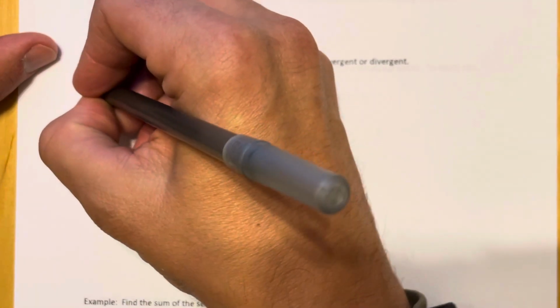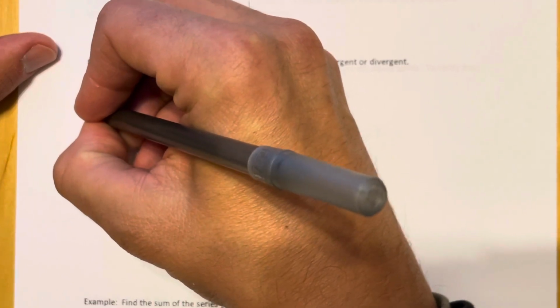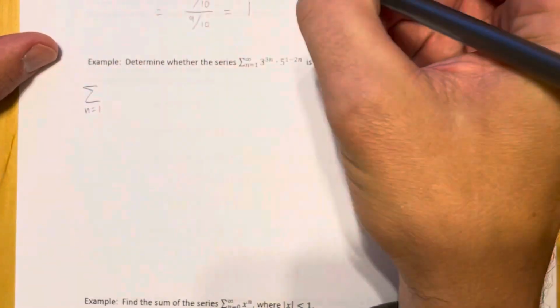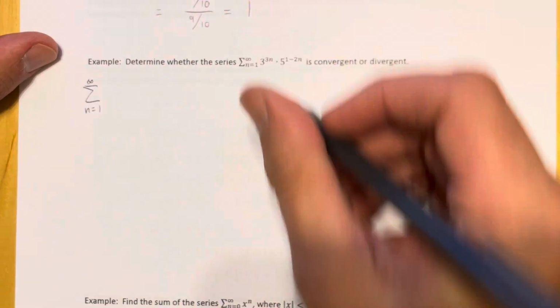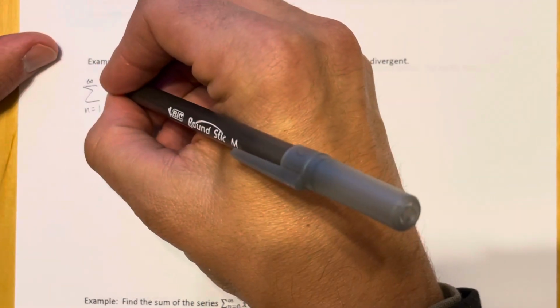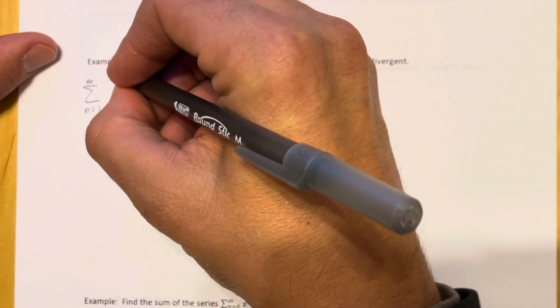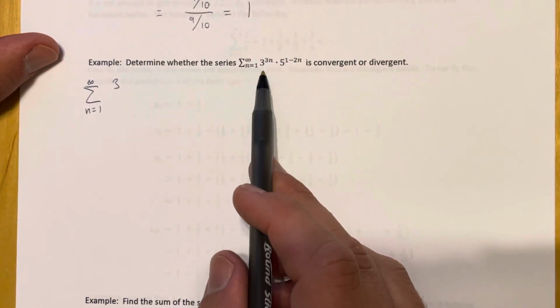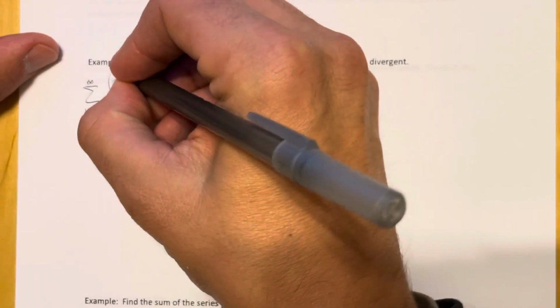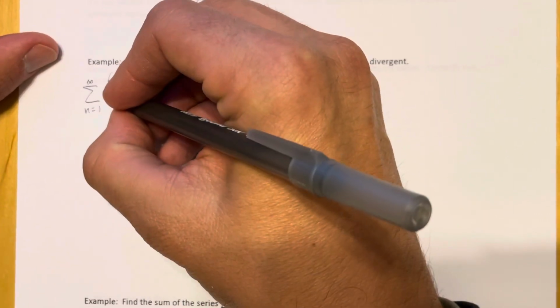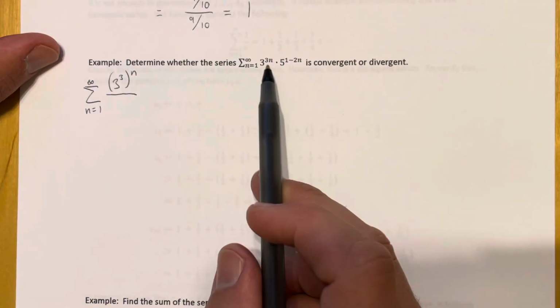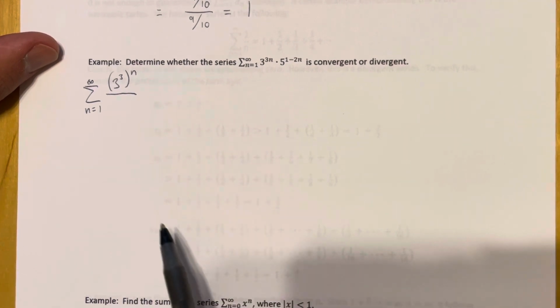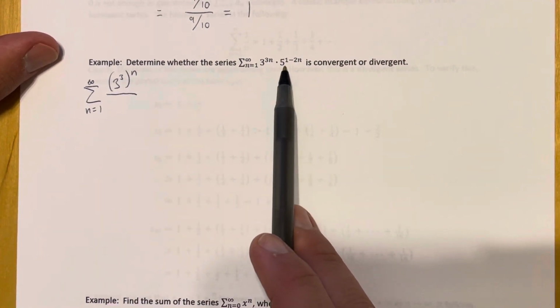So to do that, let's take a look at how we might be able to write this a little bit differently. This 3 to the 3n, actually, I'm going to do something a little bit different. Let's write it as 3 cubed to the power of n, because that is the same thing as 3 to the 3n. I'm using that power to a power property. And then notice I'm setting up a fraction here.